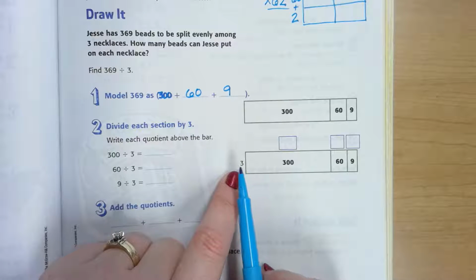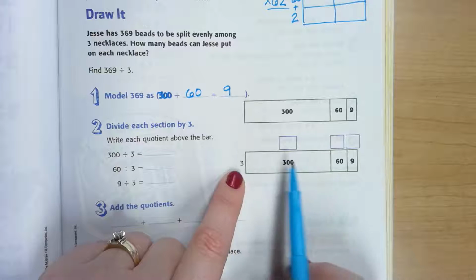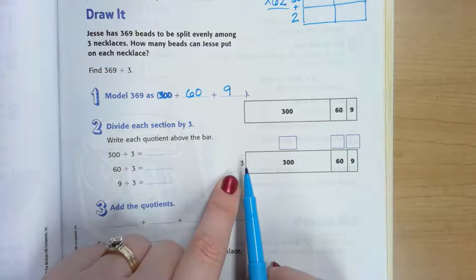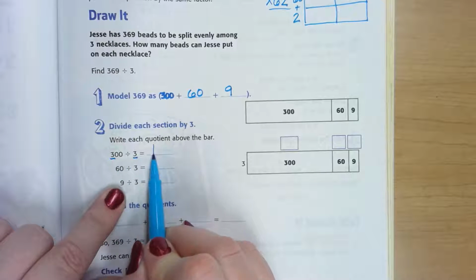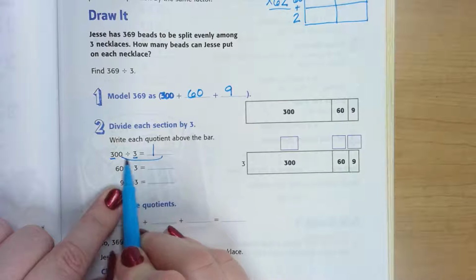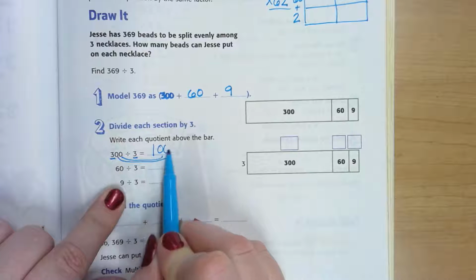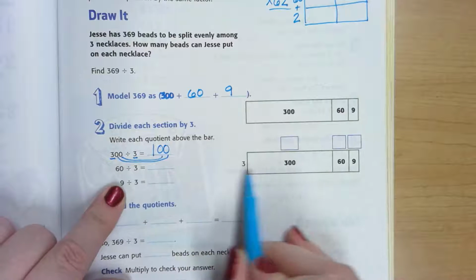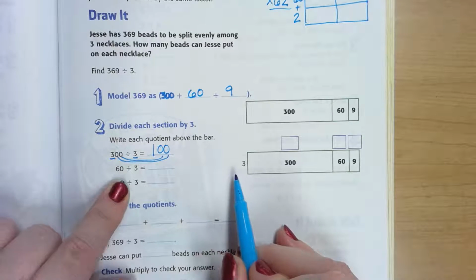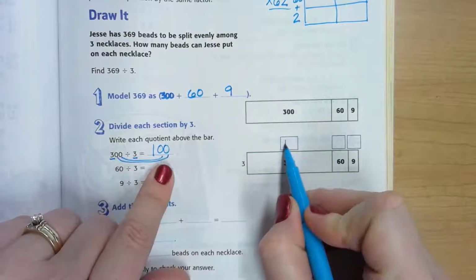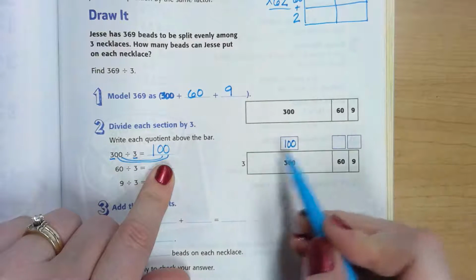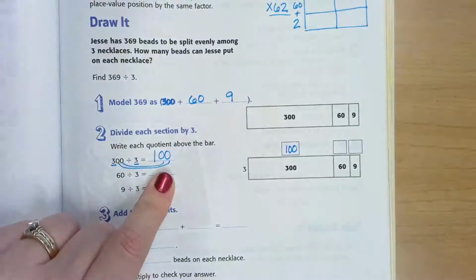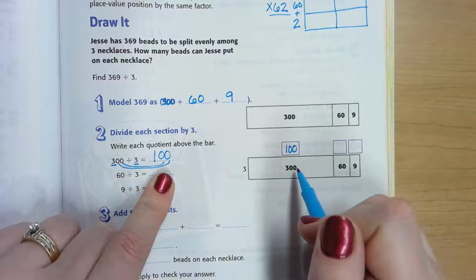So we need to figure out 300 divided by 3. Well, let's find that fact. We know 3 divided by 3 is 1, and we can use that mental math strategy of tacking on our 2 zeros. So if 300 divided by 3 is 100, our 100 is going to go above here. So we have 3 times 100. 3 times 100 is 300.